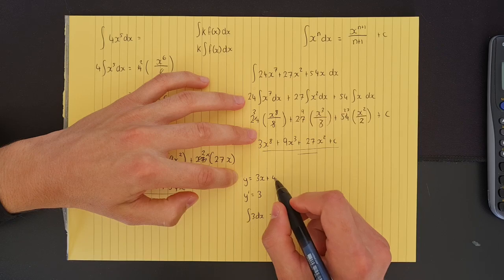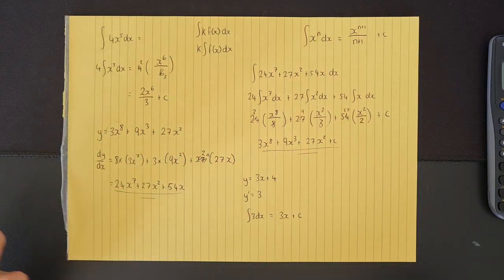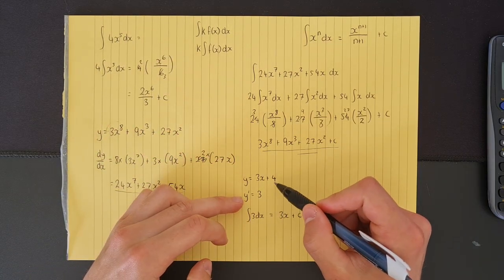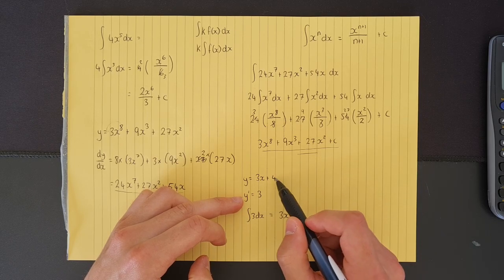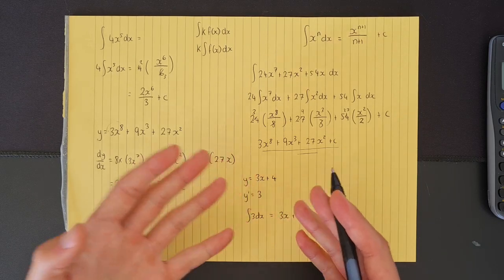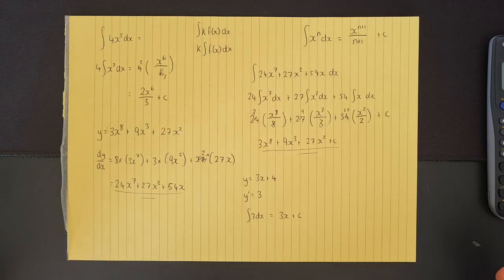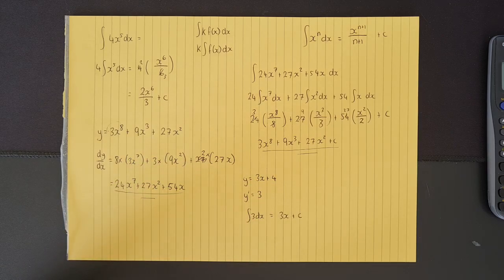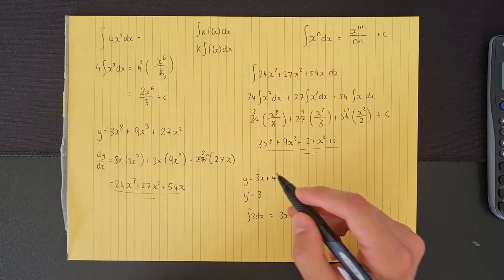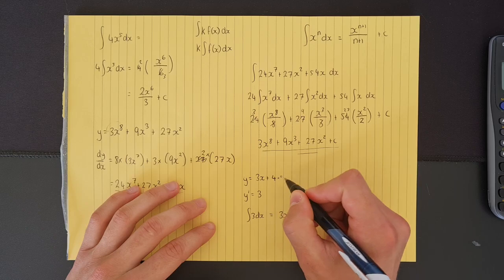Because this 4 could be absolutely anything, because when we do that differentiation, when we find the first derivative, we lose that constant. The constant could be 100, it could be 1,000, it could be negative 100, it could be any value. But when we do the first derivative, we lose it, right? Because it's got here 4x to the power of 0.